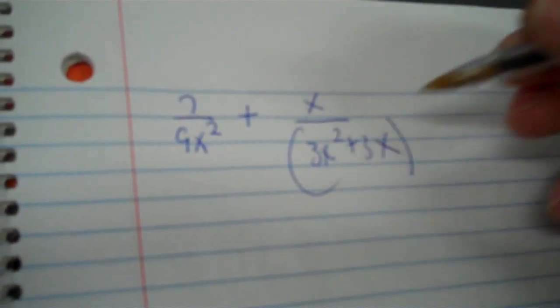Wait a second, I looked at the wrong problem. Okay. Let me redo that. I combined the first. 9x squared plus x over 3x squared plus 3x. Sorry about that. Okay, I wrote down the wrong thing.